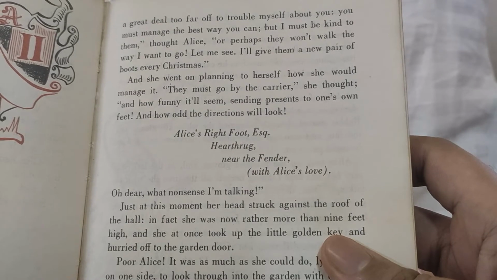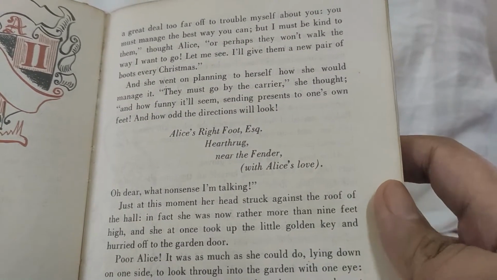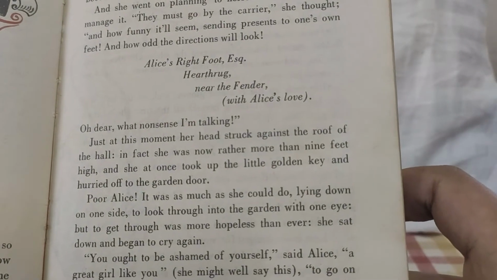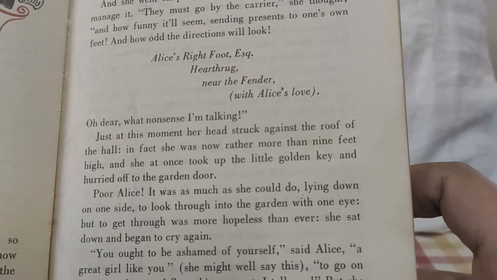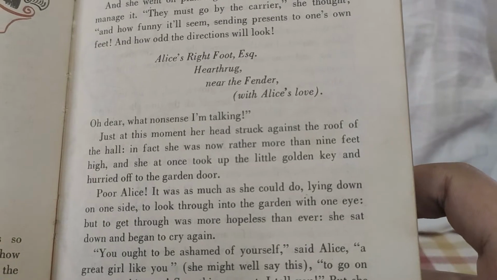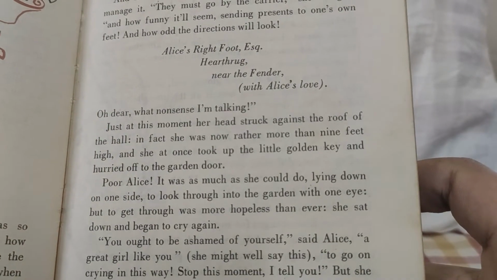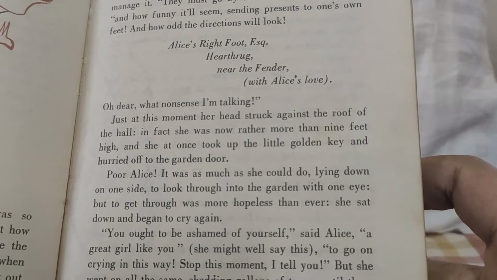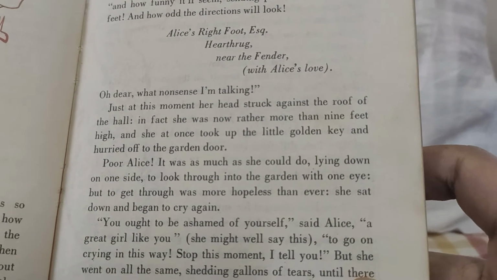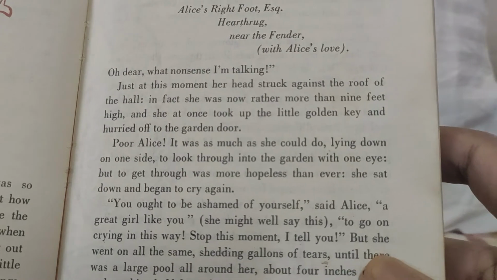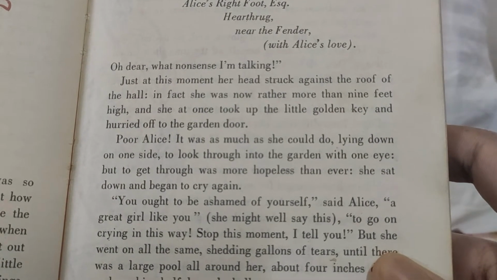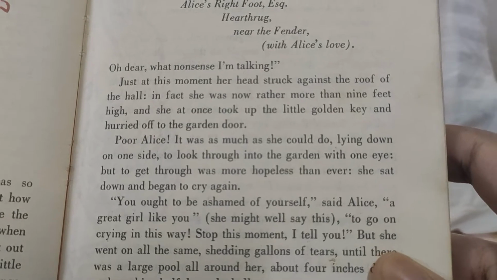Just at this moment her head struck against the roof of the hall. In fact, she was now rather more than 9 feet high, and she at once took up the little golden key and hurried off to the garden floor. Poor Alice! It was as much as she could do, lying down on one side, to look through into the garden with one eye. But to get through was more hopeless than ever. She sat down and began to cry again.